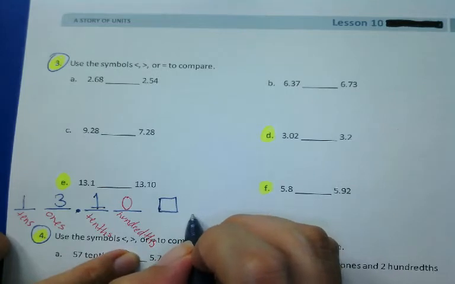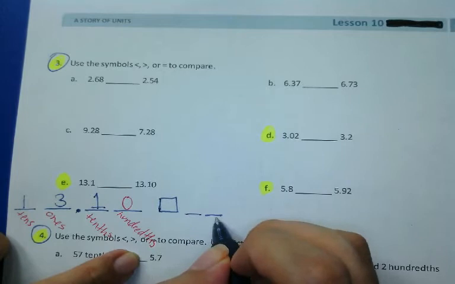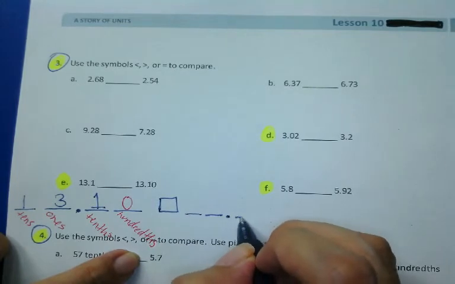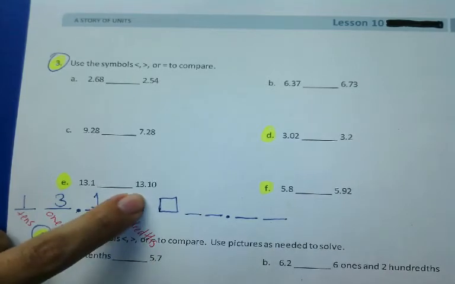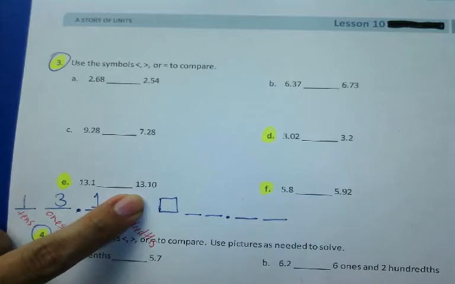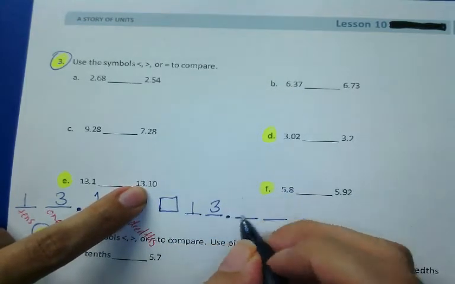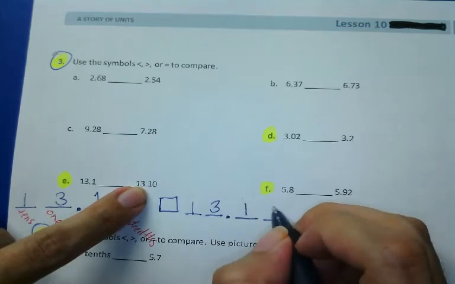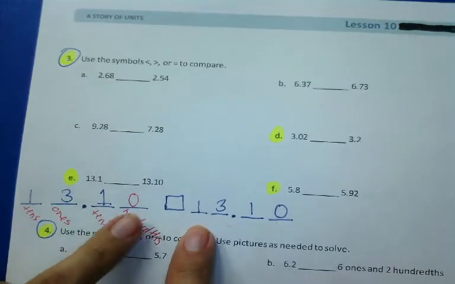So again, I'm going to draw the tens, the ones, and then the tenths, and then the hundredths. And I want to insert this decimal form right here. So then I can put 13 and 1/10 and 0 hundredths. What do you notice about these 2 decimals?